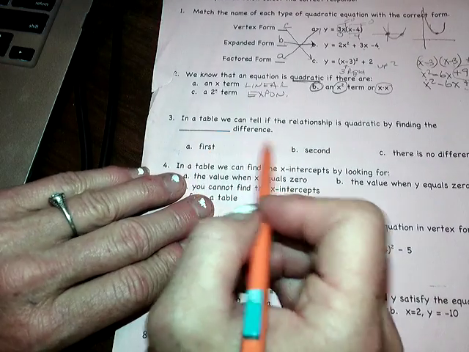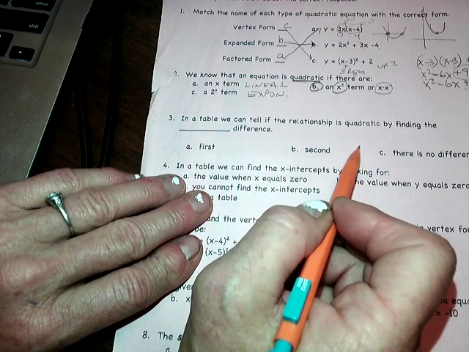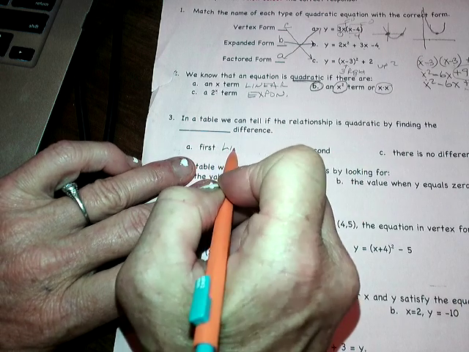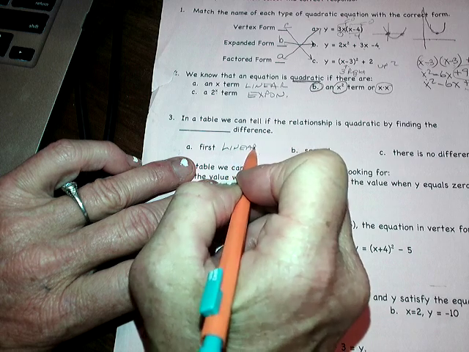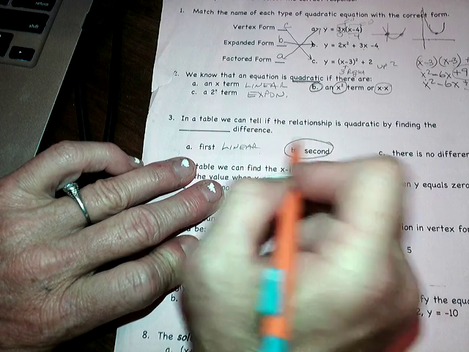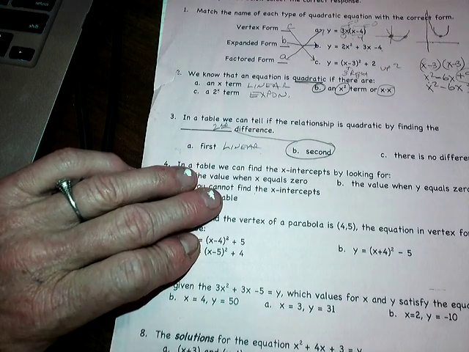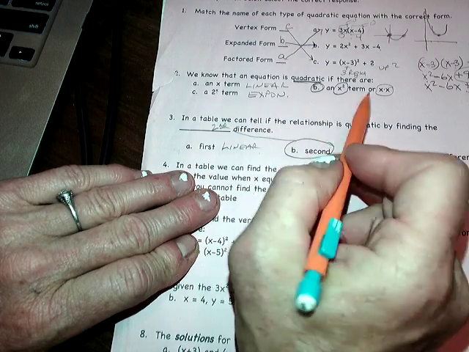3, in a table we can tell if the relationship is quadratic by finding, well, we just did this in the last video. First difference would be linear. The second difference is how we know it is quadratic. The second difference for the second power of 2, right?